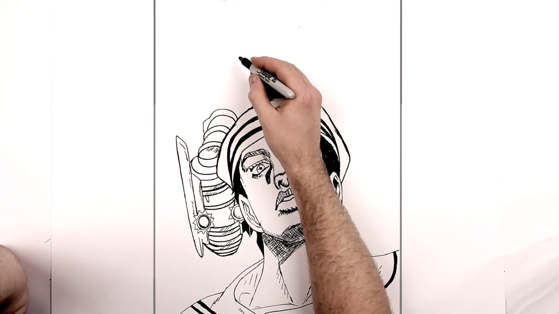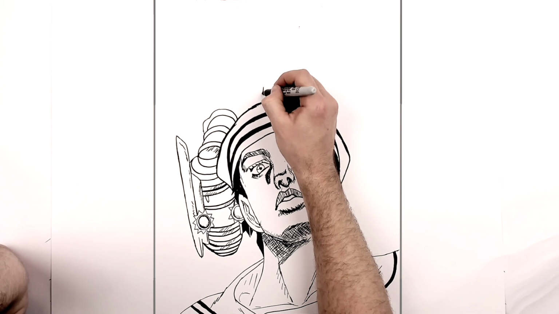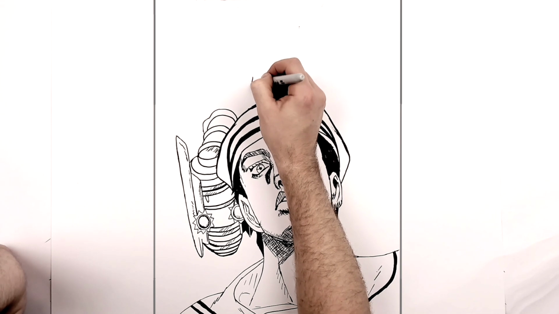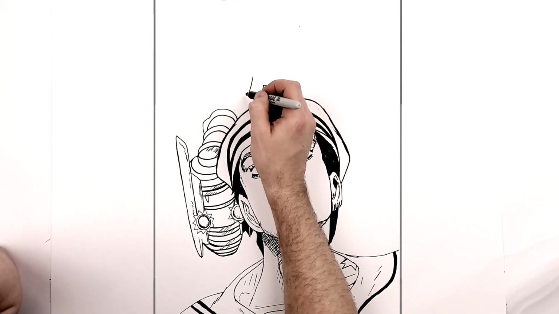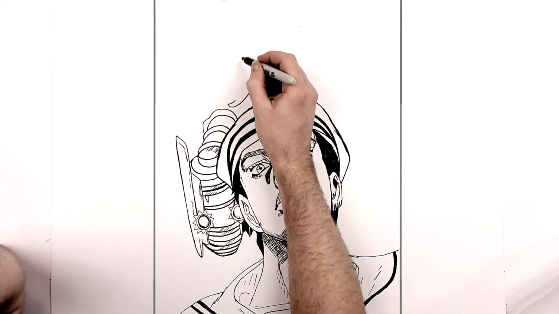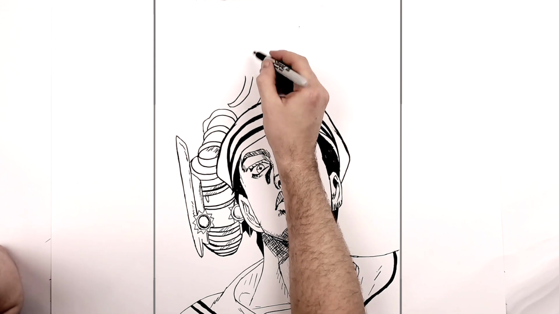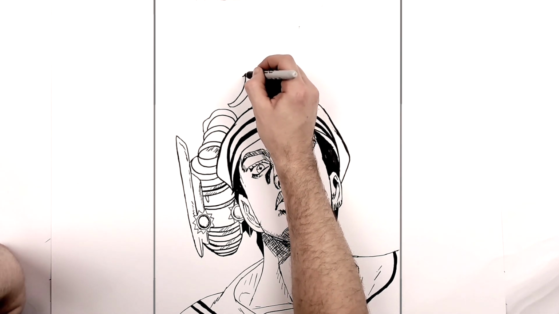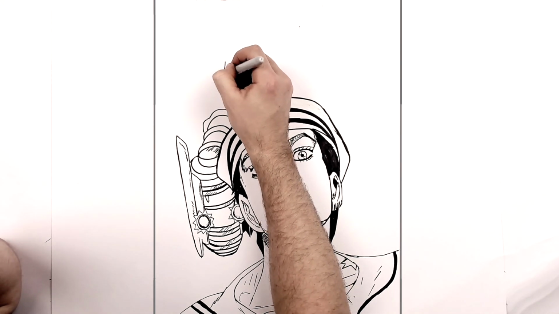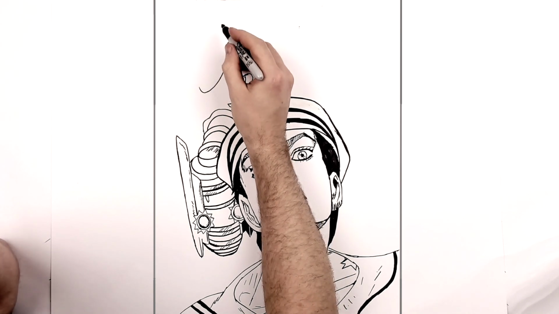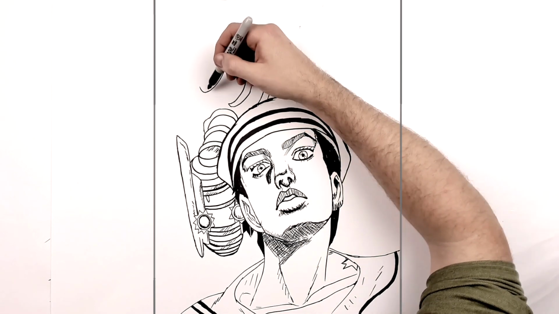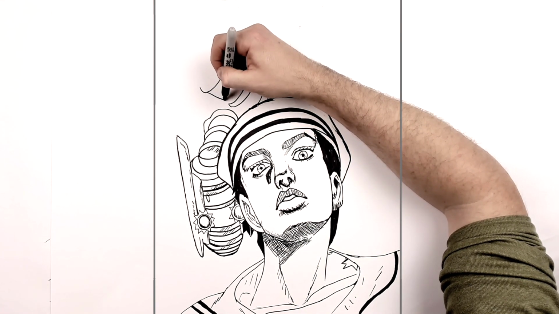So we got, so say like these coils all beside one another. So this is his arm, right? So they sort of join together then.